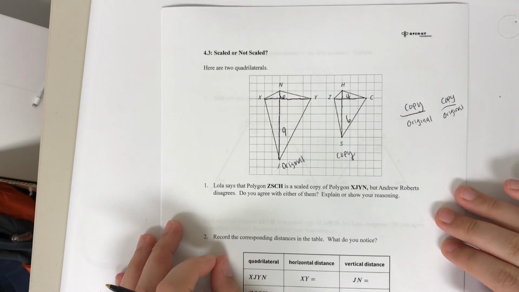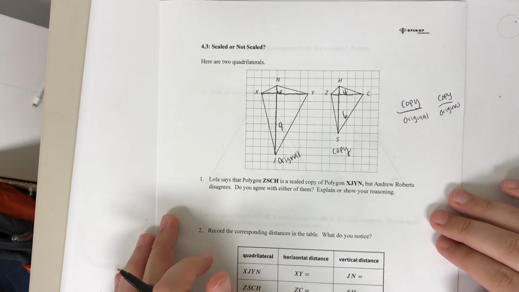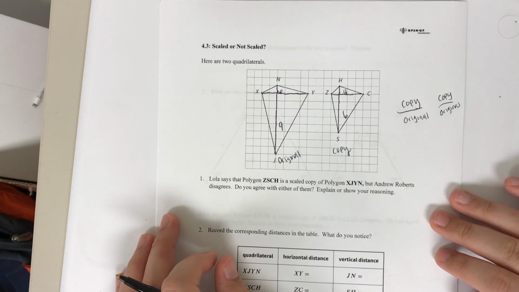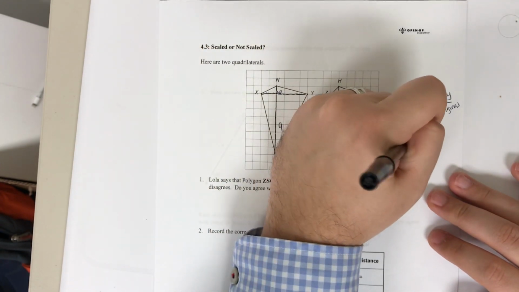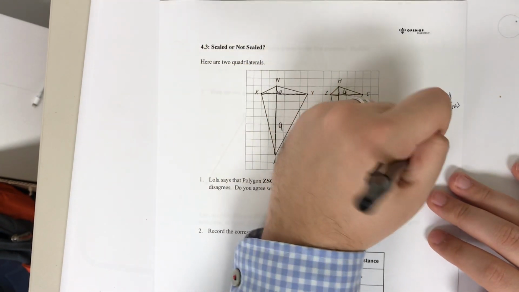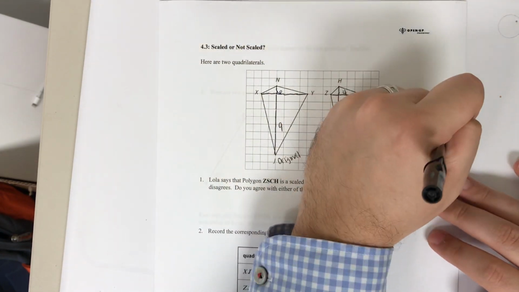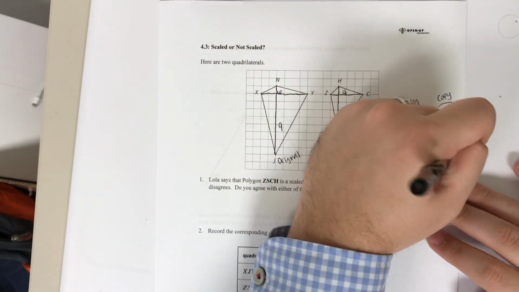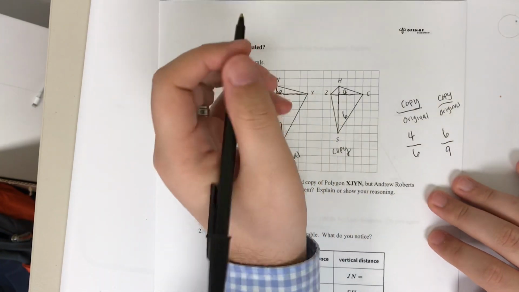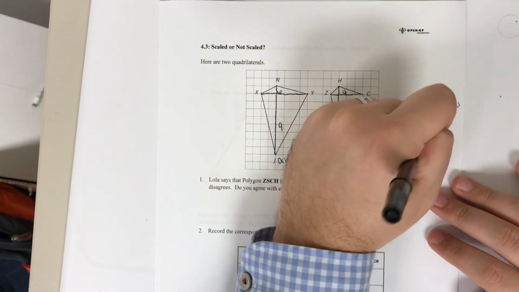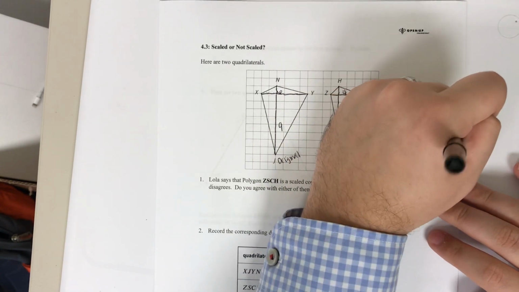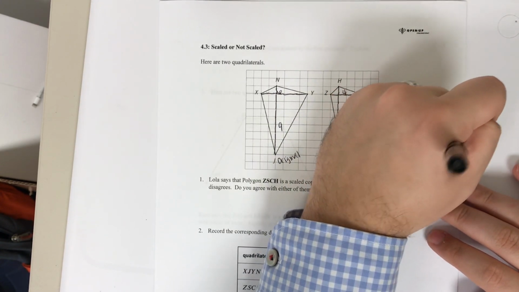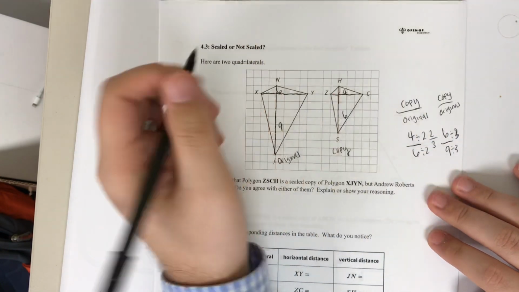So in our copy, 4 over 6, and then 6 out of 9. It looks like this reduces to 2/3, and this reduces to 2/3 as well. So the sides work out.